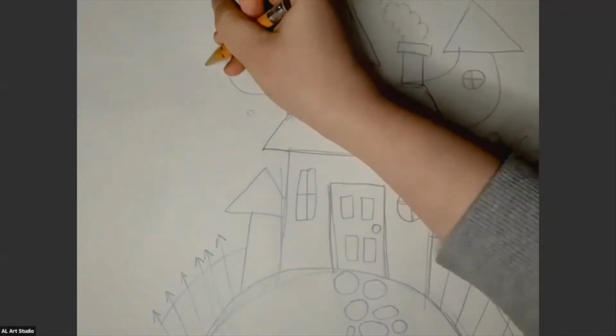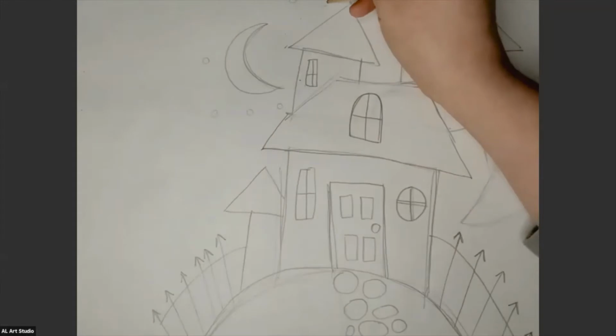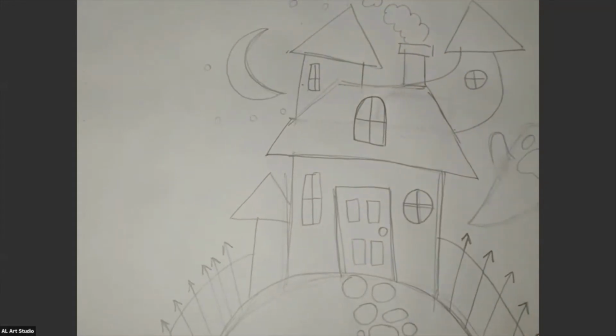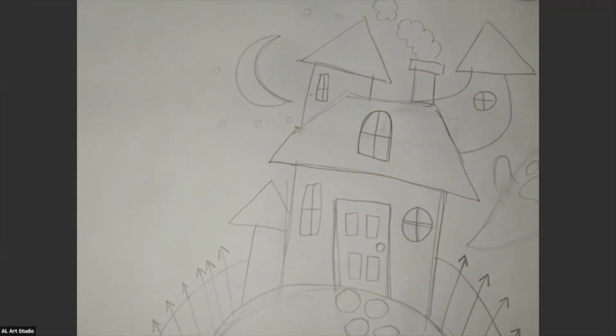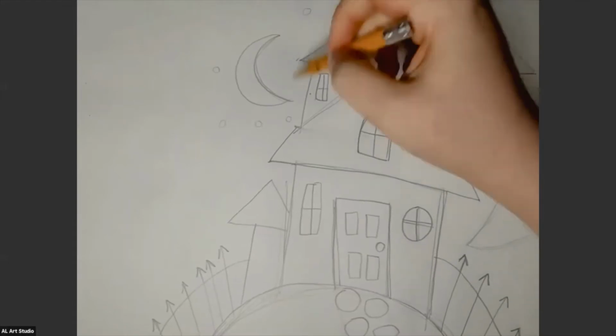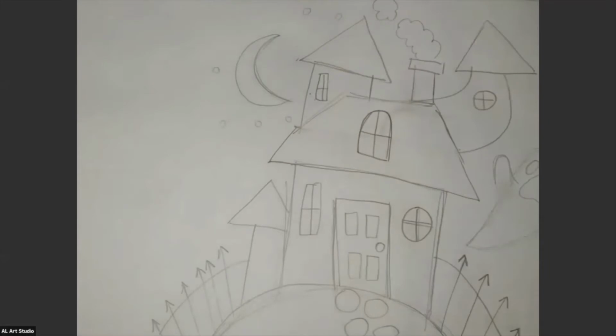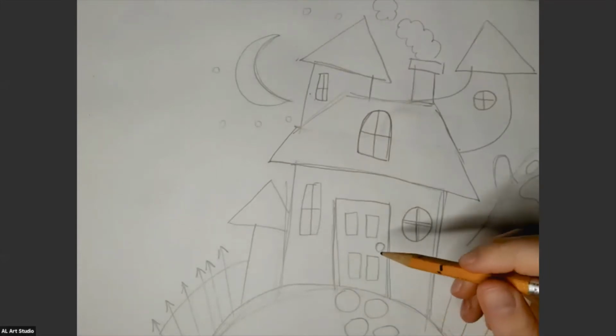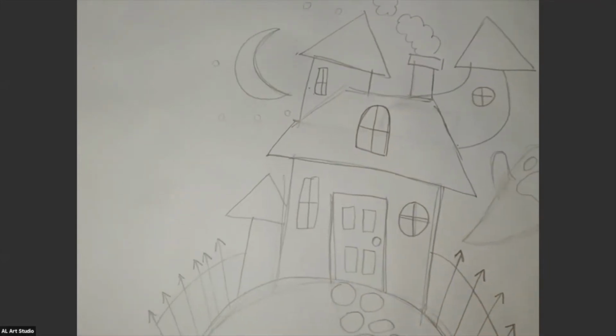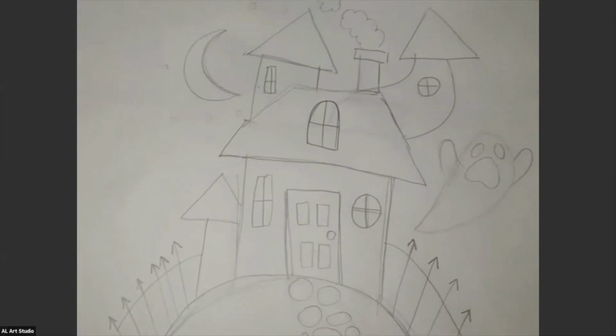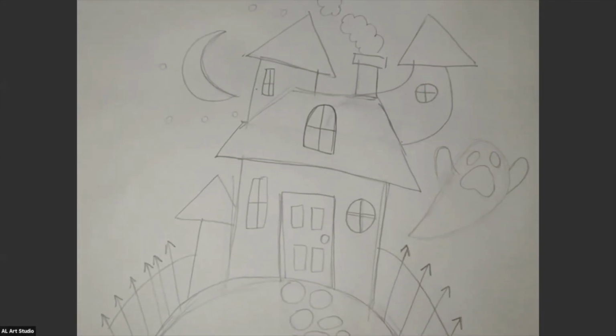Little stars, maybe? Nighttime scene. I'm just doing little circles for the stars now. When I color it in later, I'm going to make them more twinkly. And then I think that looks pretty good.